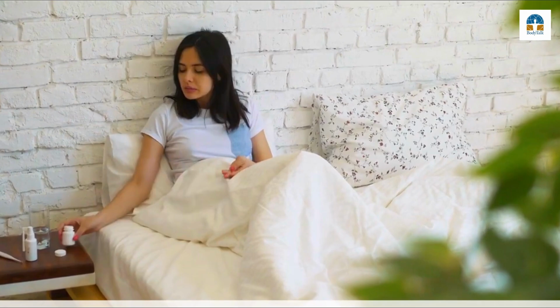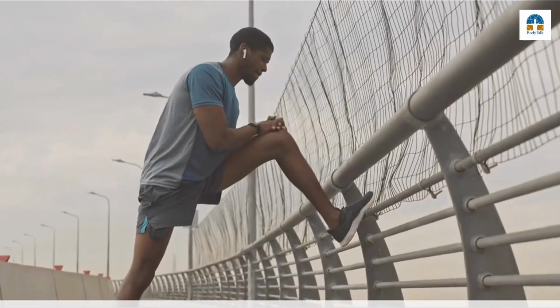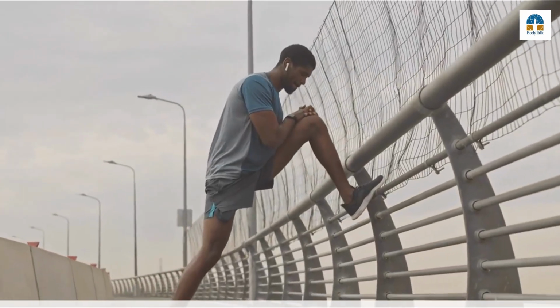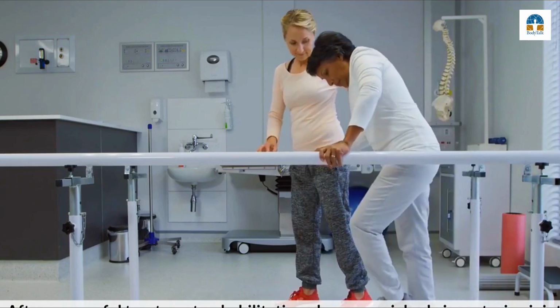Viral arthritis can be brought on by specific viral infections, such as COVID-19. Arthritis can occasionally occur without a known cause or trigger. Physicians refer to this condition as idiopathic arthritis.